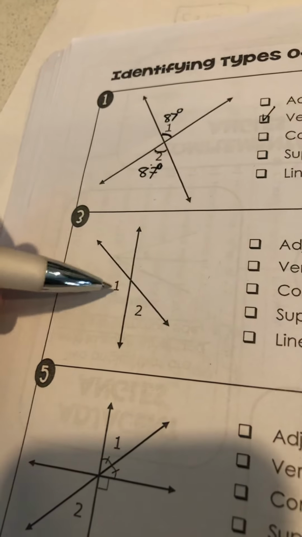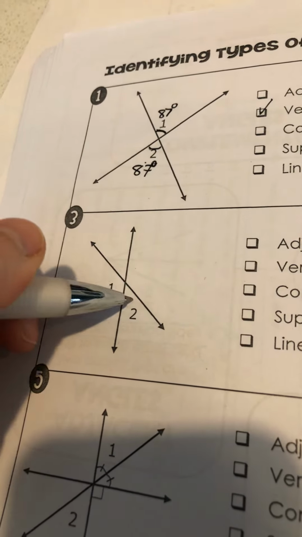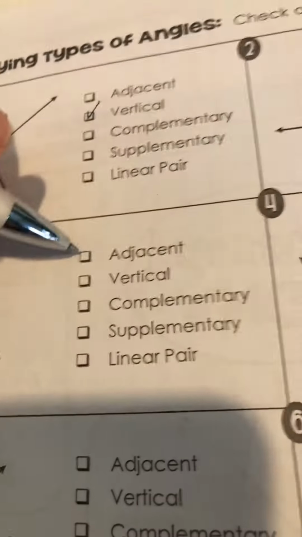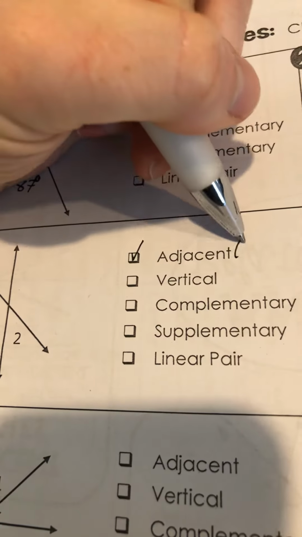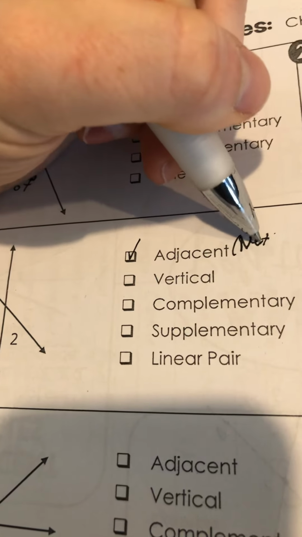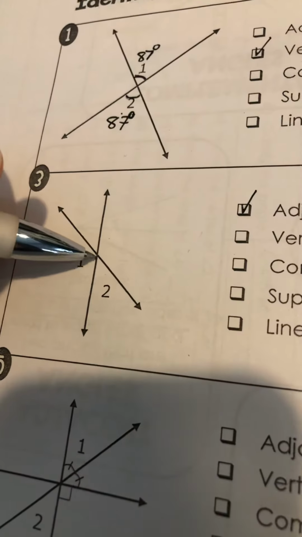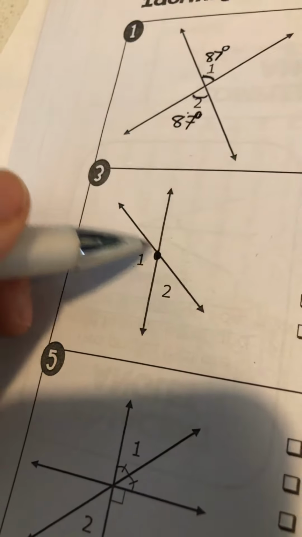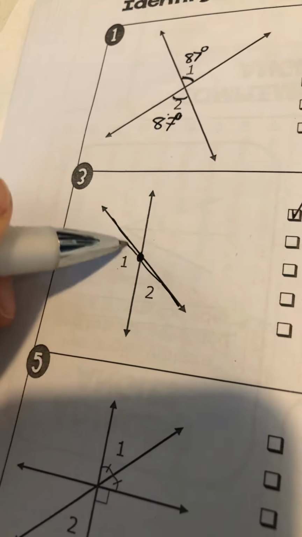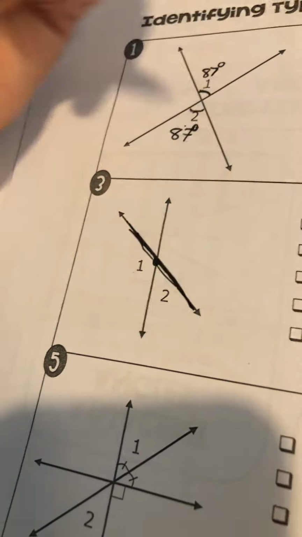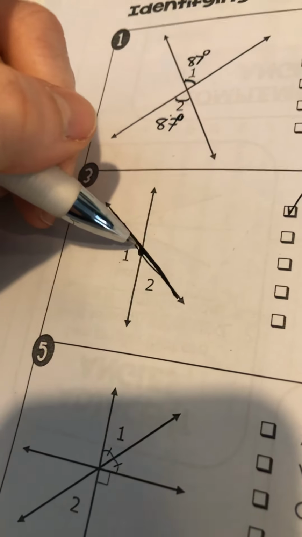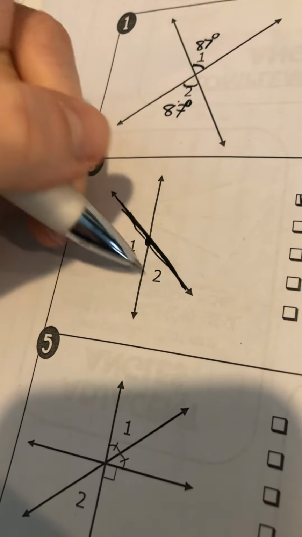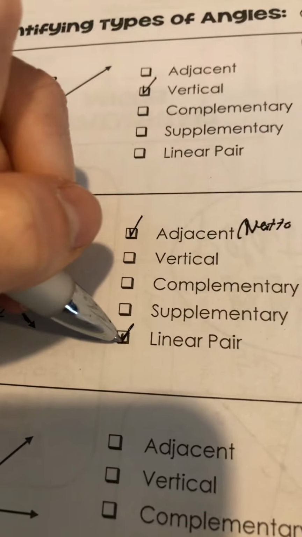Okay, these 2 angles here, okay, they are right next to each other, so that means they're adjacent. Okay, they share a side and the same vertex. Okay, they also make a straight line. Okay, a straight line is exactly 180 degrees. A straight line essentially is called a linear pair because they make a line.